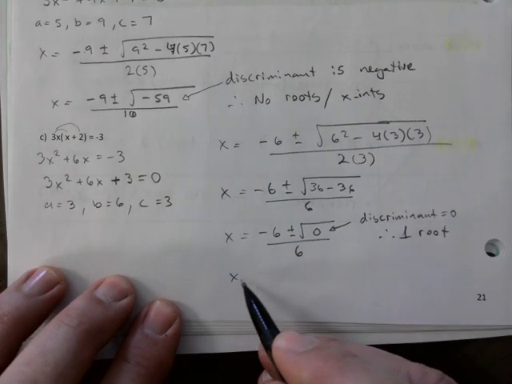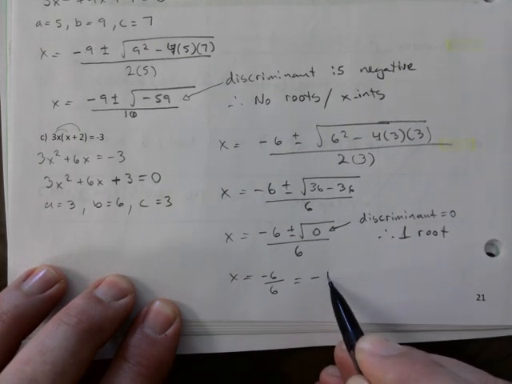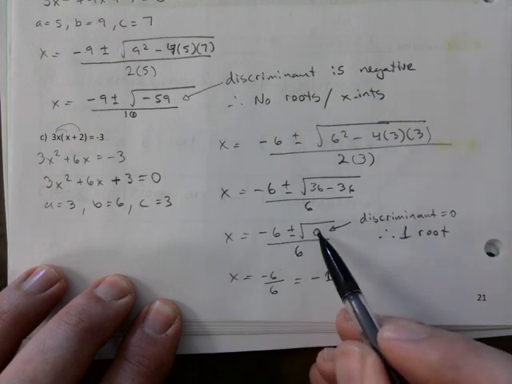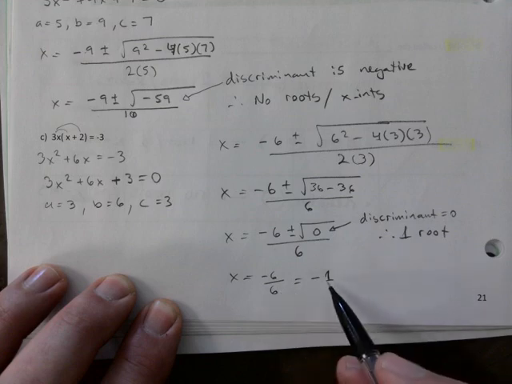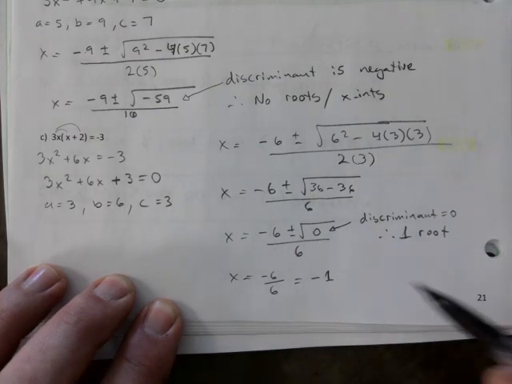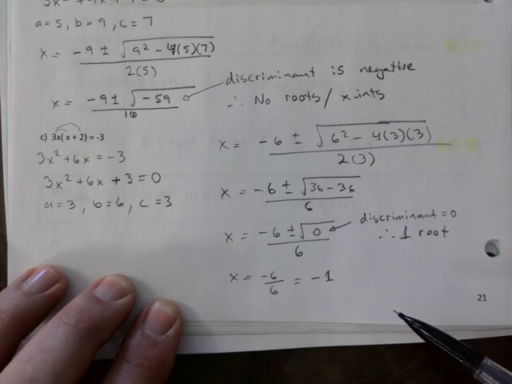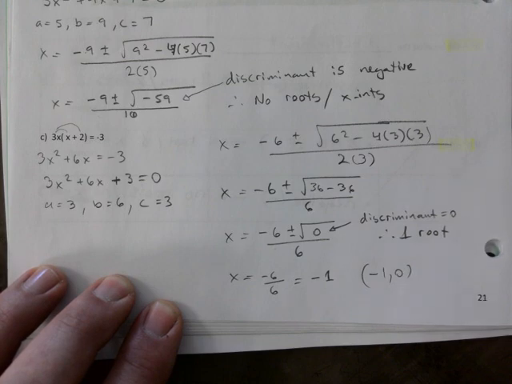Because the discriminant is negative, right? So in this case, it would just be negative 6 over 6, which is just negative 1. Because there's no point going negative 6 plus 0, negative 6 minus 0. You're still going to get negative 1 both times. There's no point in doing that. Okay, so negative 1, 0 is the root here.